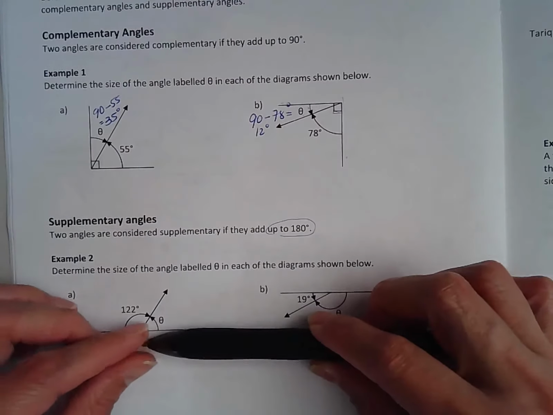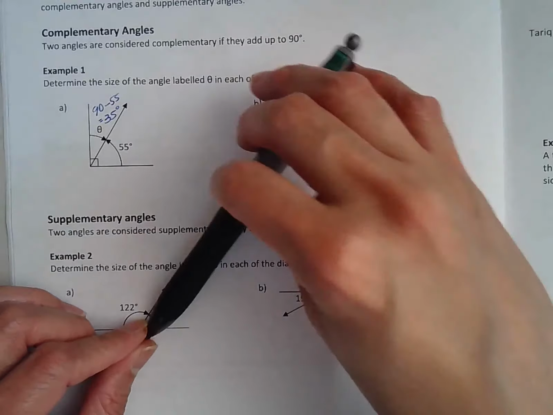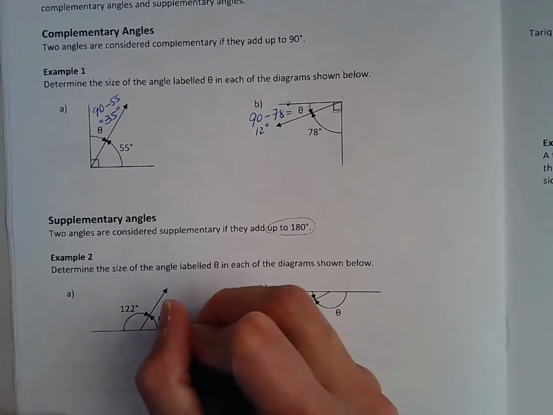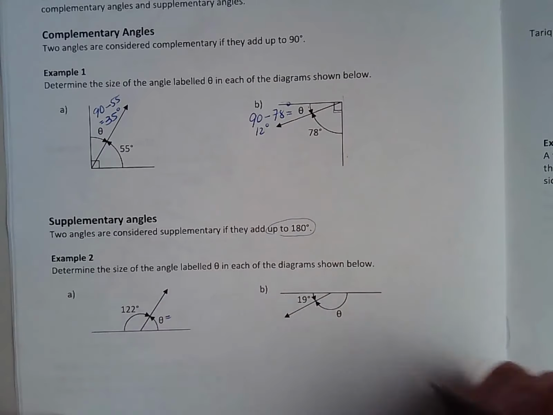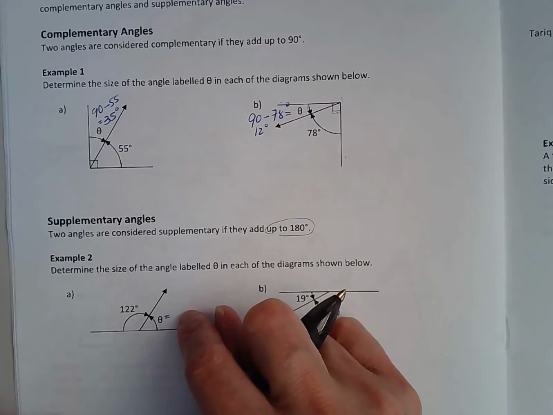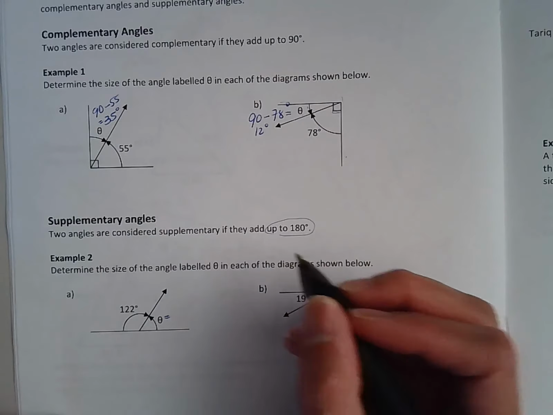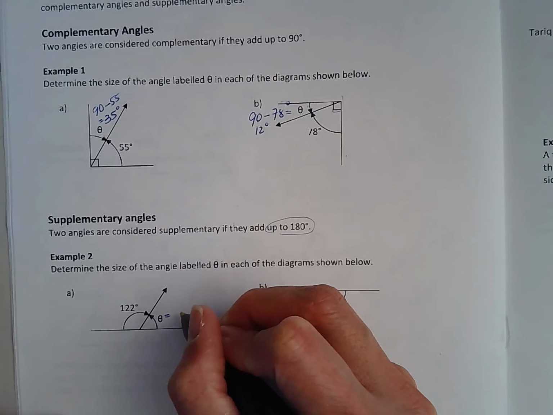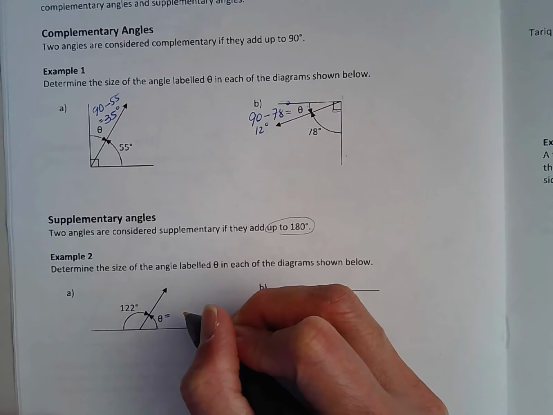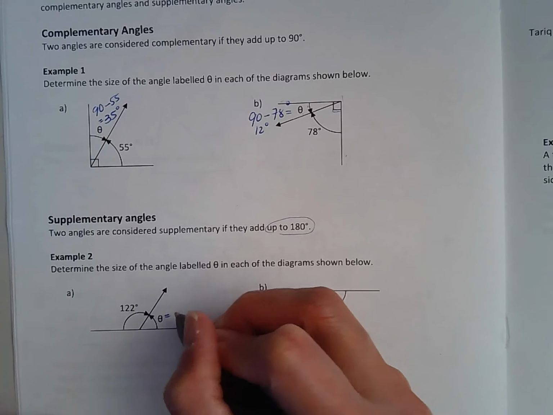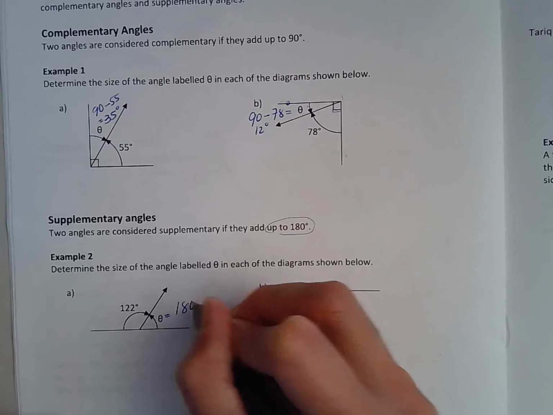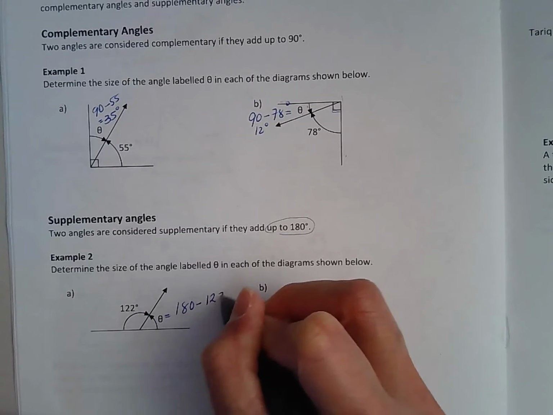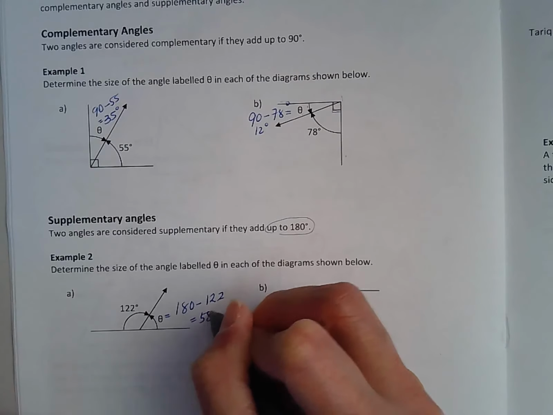But if we start here and then go up that way, how big is this angle on the other side? What's that? 58. And how did you get 58? 180 minus 122 is 58 degrees.